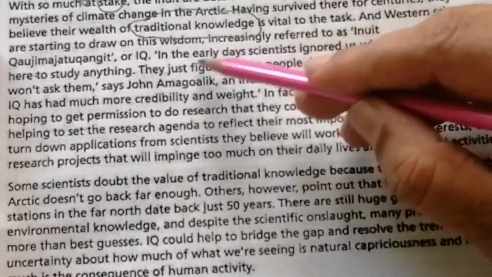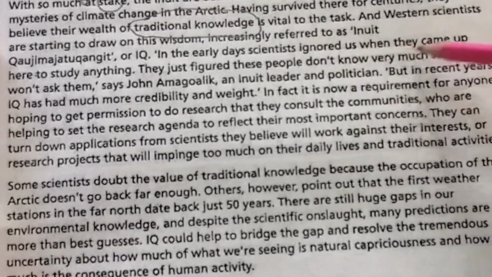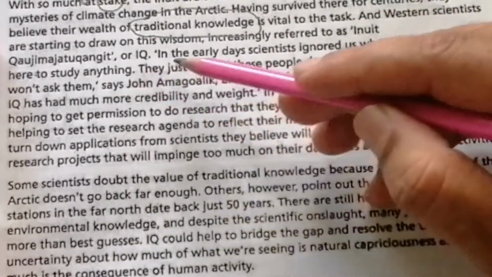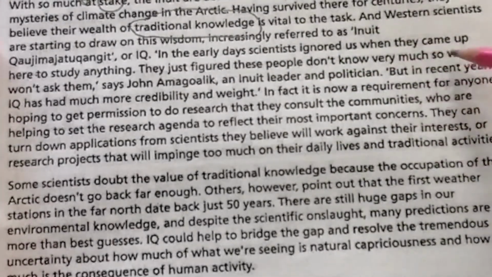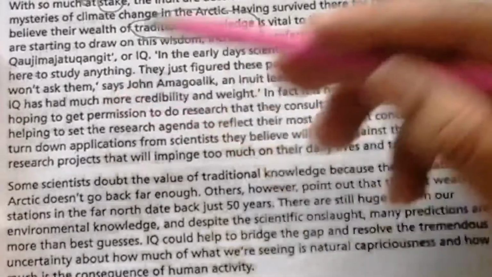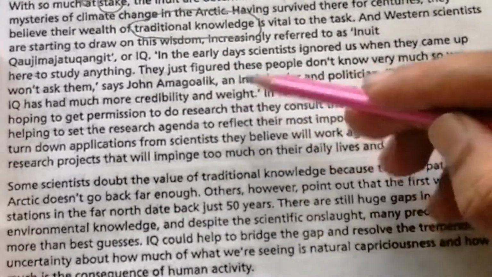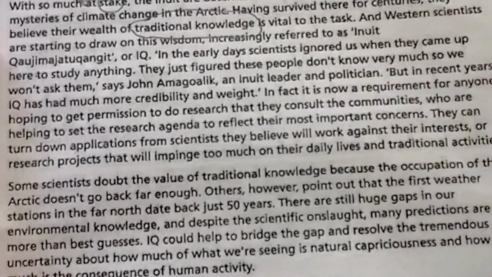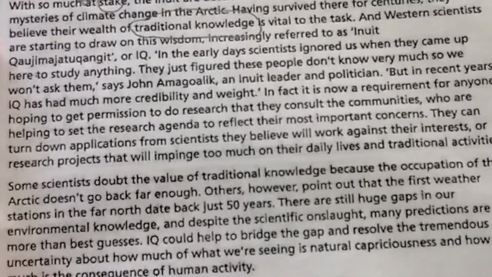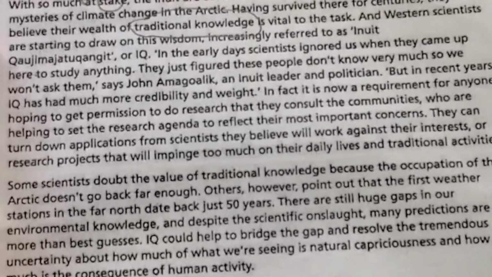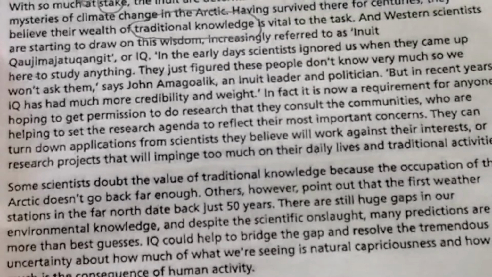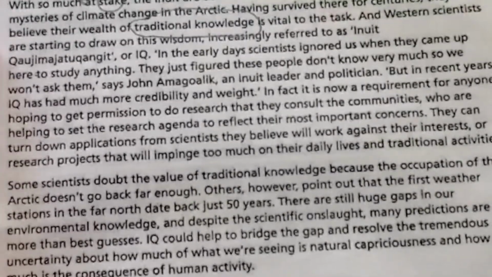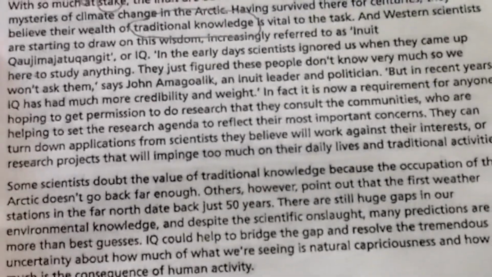or IQ. In the early days, scientists ignored us when they came up here to study here. They just figured these people don't know very much, so we wouldn't ask them, says John Amagolic, an Inuit leader and politician. So it is the saying of an Inuit leader and politician, and his name was John Amagolic. He said that in the early times, when the outsider experts or scientists used to come here for research, they did not consult with the local people.